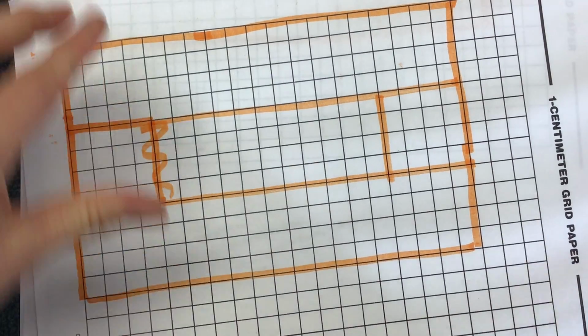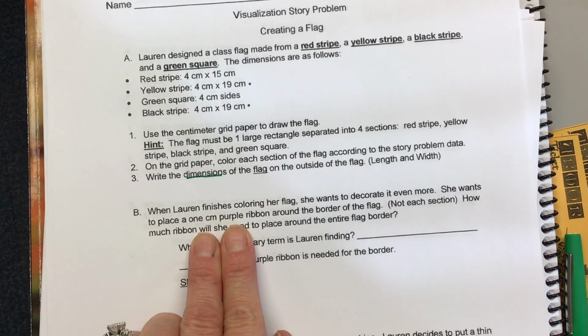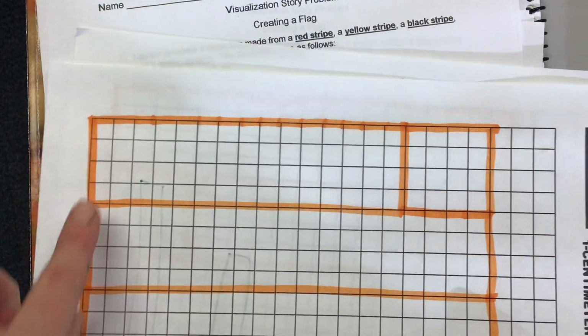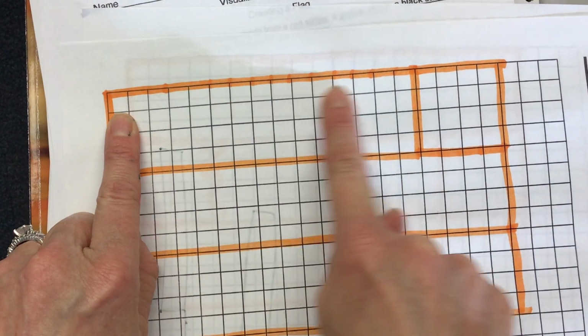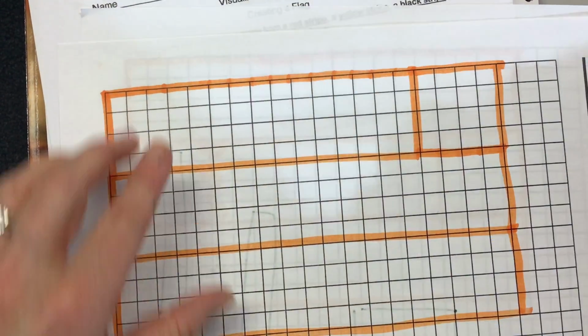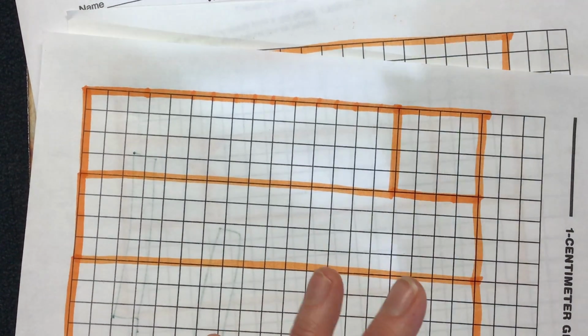Now, here's something else that I remember from last year. She's gonna put a 1 centimeter purple ribbon around the border of the flag. So is it gonna be a good idea for me to put this all the way on this edge and this edge? No. I should probably what? Put it in the middle. I should probably move it in 1 centimeter, right? So that I have room for my 1 centimeter ribbon. Because we're gonna have to color this.